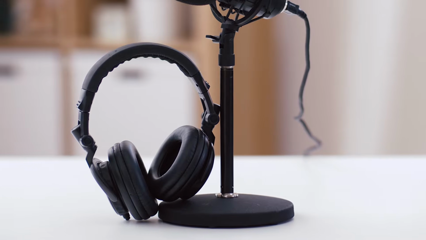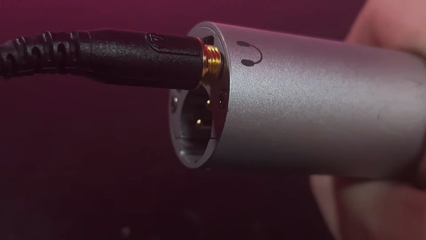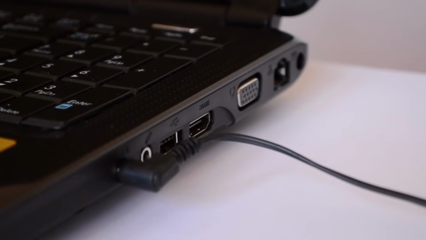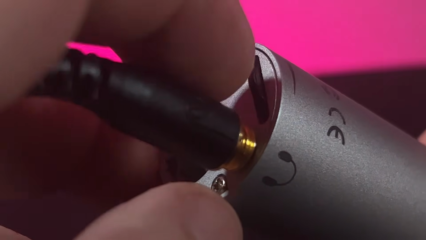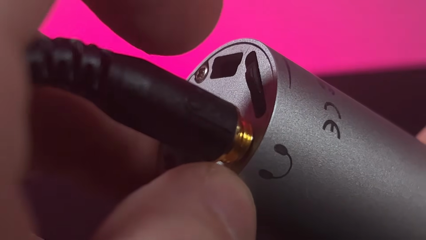For our headphones, we can either plug directly into the headphone port of the USB mic or plug directly into the headphone jack of our computer. Plugging into the microphone will give you the ability to adjust the volume of the headphones on the mic itself.